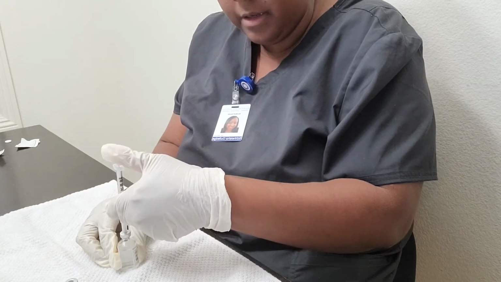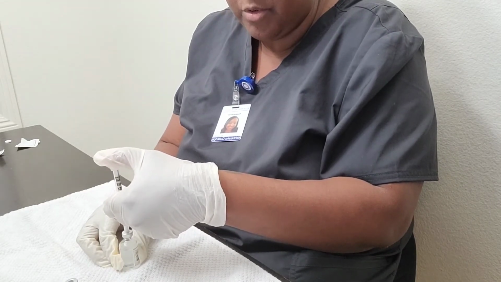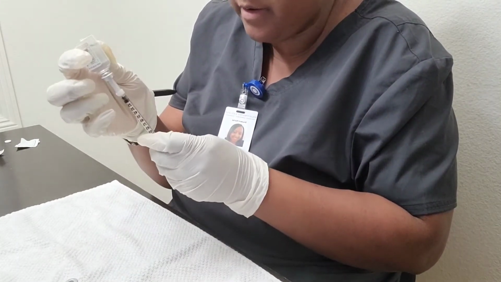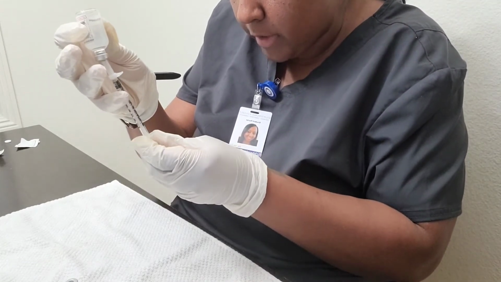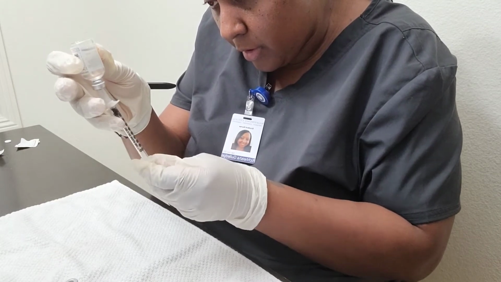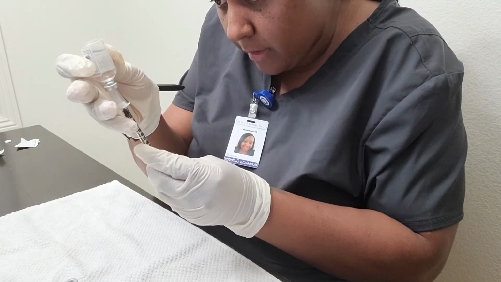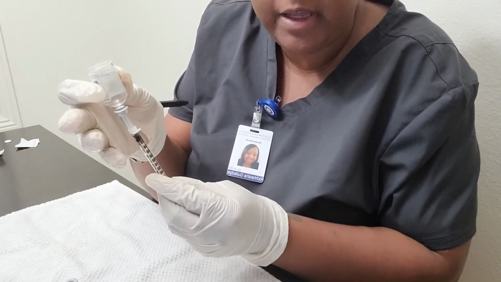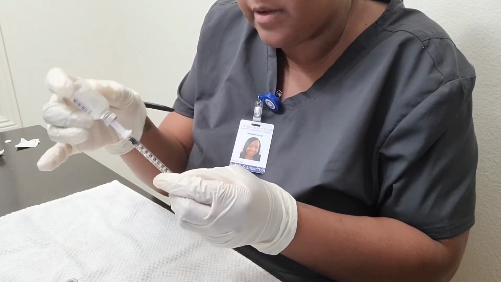And then I will release it, and I will not remove it. I will then invert it. And this is the regular insulin, so I'm going to pull back 4 units of regular insulin, 4 units.